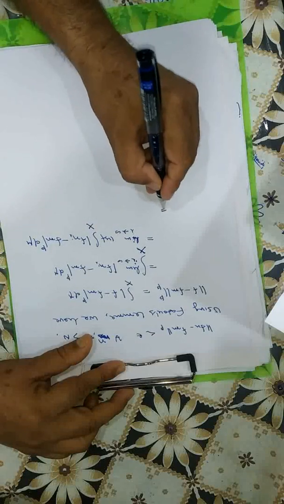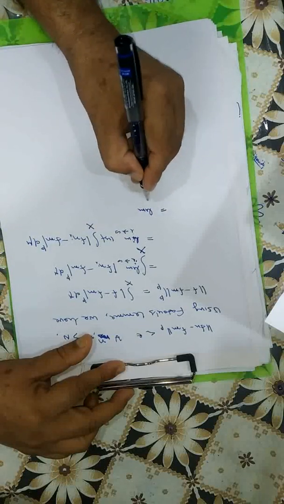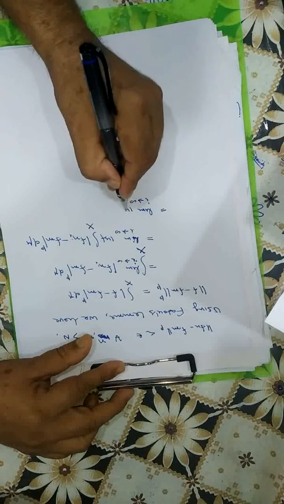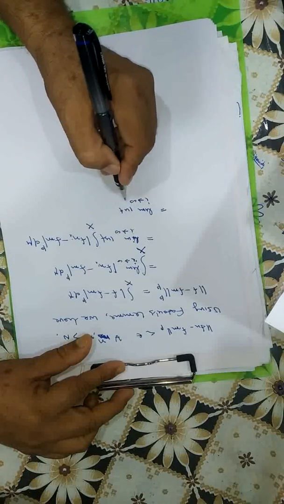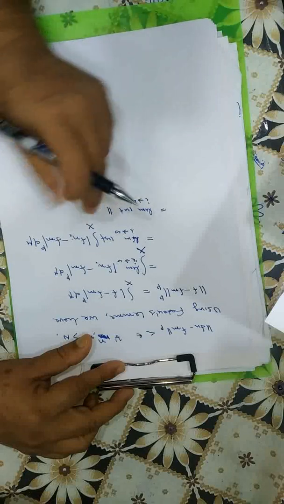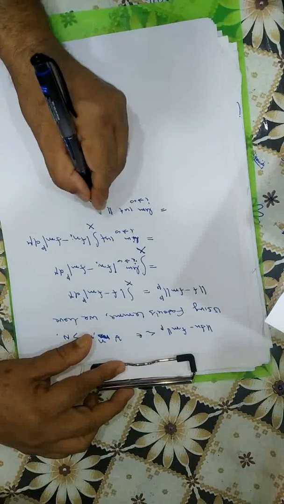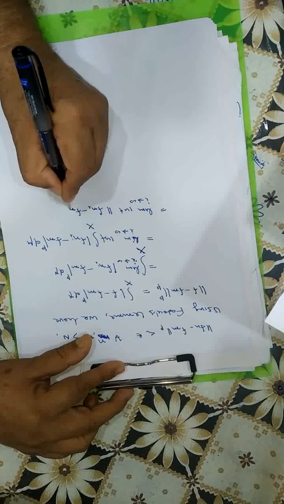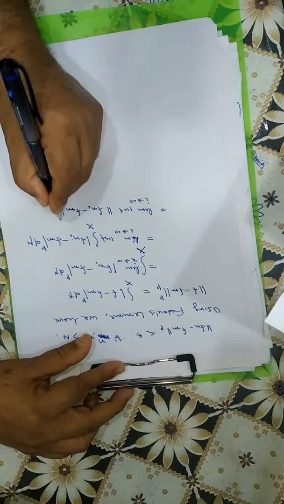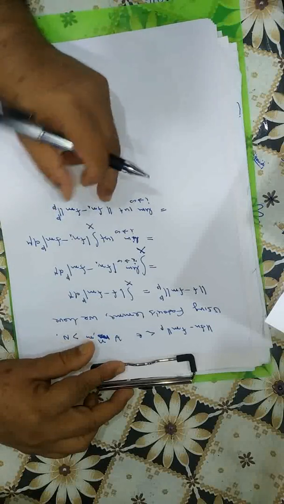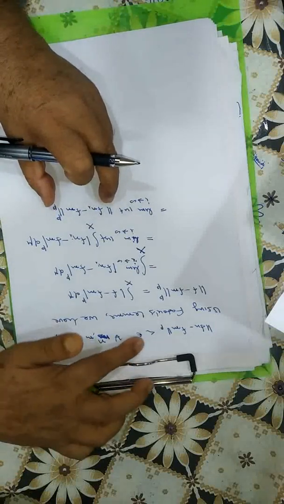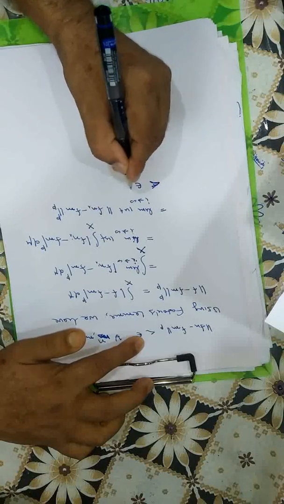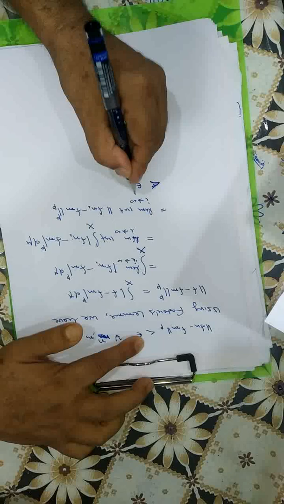This value is nothing but the limit infimum of the L^p norm of f_ni minus f_m to the power p, and this value is less than epsilon to the power p.